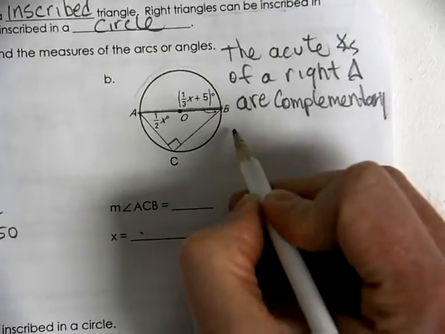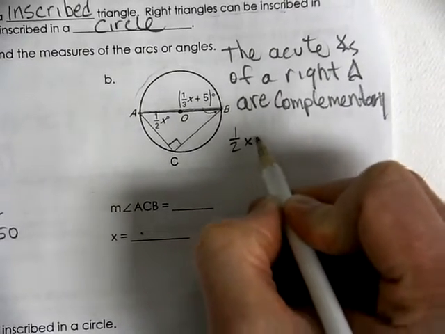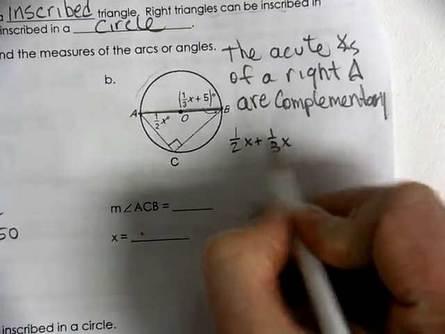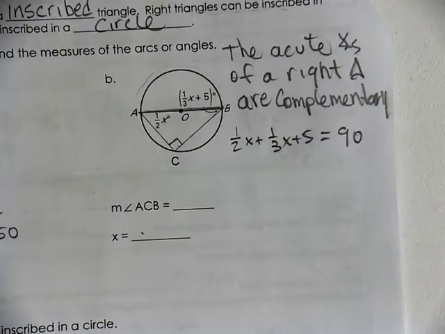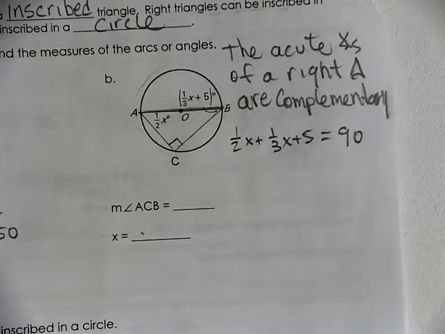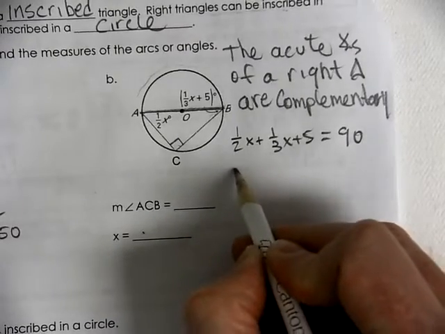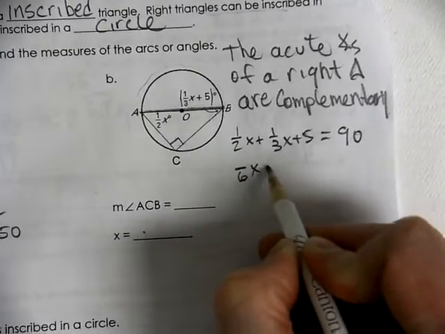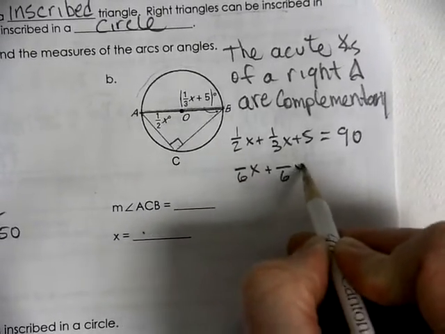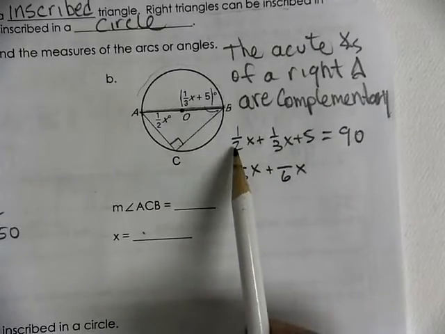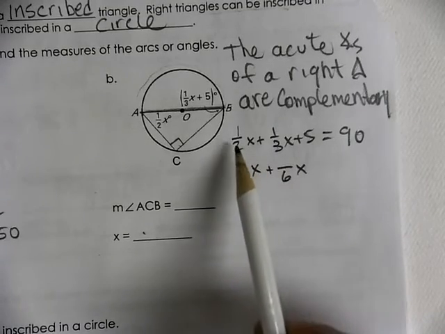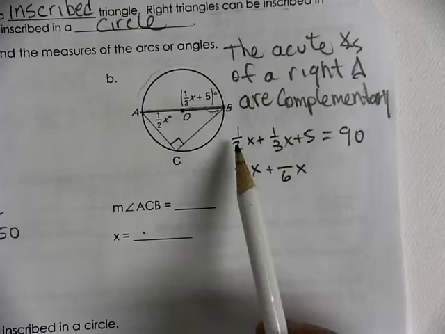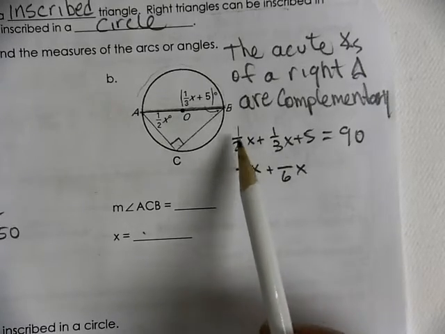So that means that half x plus 1/3 x and the 5 have to add up to equal 90 degrees. Okay, this is a little tricky because of the fractions. Well, for us to work with fractions, we need to have common denominators. That means we need to know what numbers 2 and 3 both go into. They both go into 6. So for the 2 to become a 6, we're going to multiply it by 3, so we have to multiply the top of the fraction by 3.